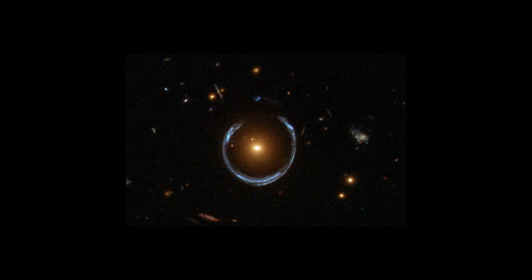Gravitational microlensing is an astronomical phenomenon due to the gravitational lens effect. It can be used to detect objects that range from the mass of a planet to the mass of a star, regardless of the light they emit.